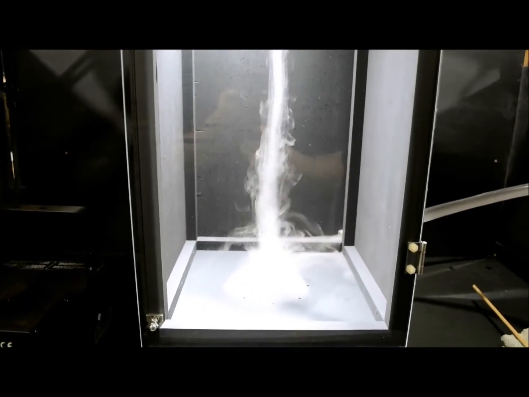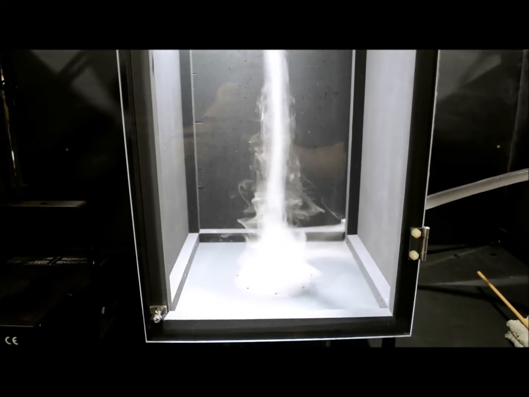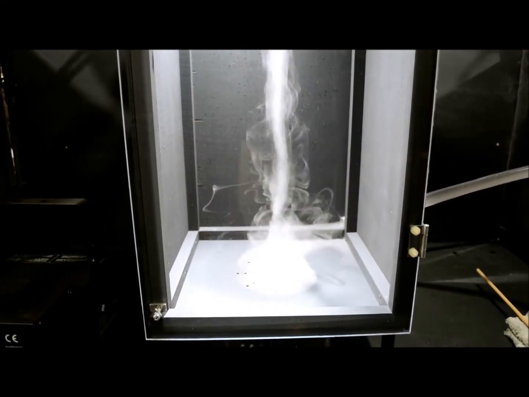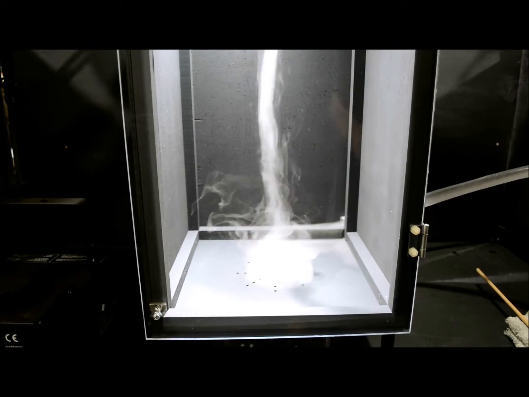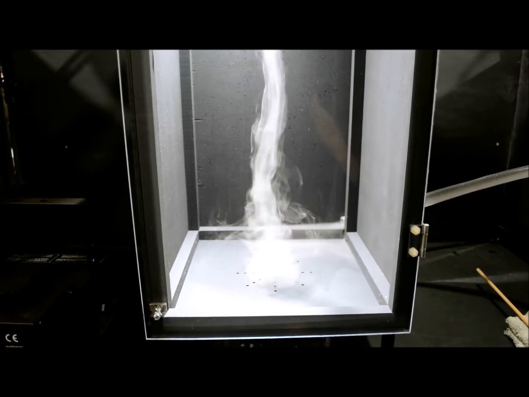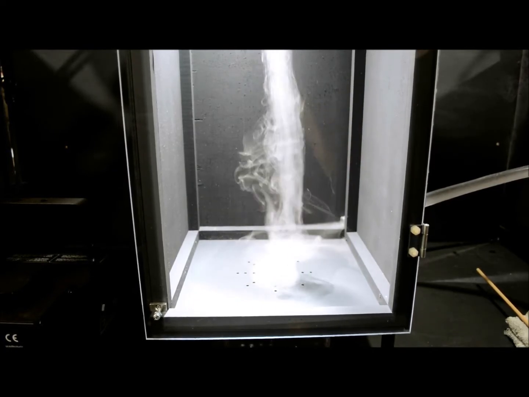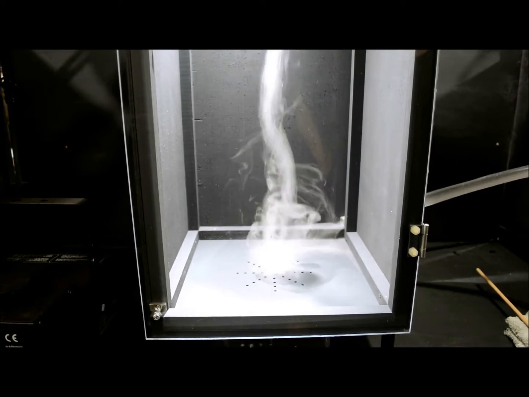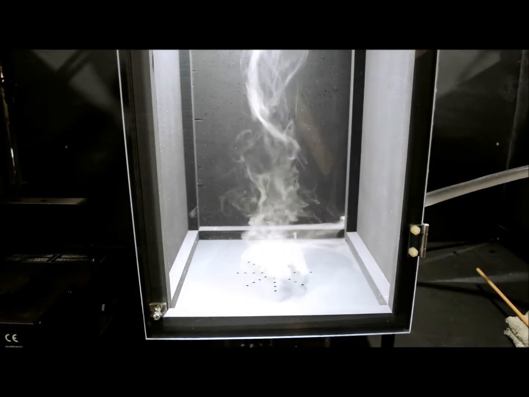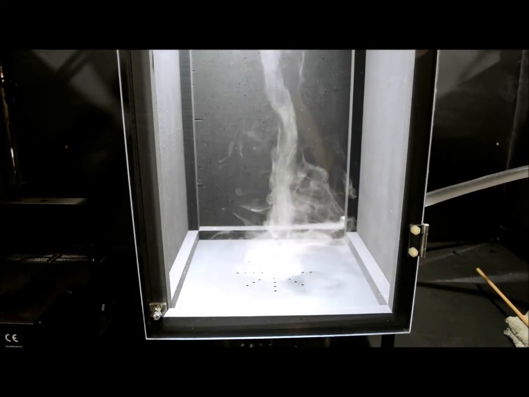I'll set this up and then go increase the speed. And this smoke machine will actually run out of smoke. The oil-based machine will put more smoke in there than it can use.